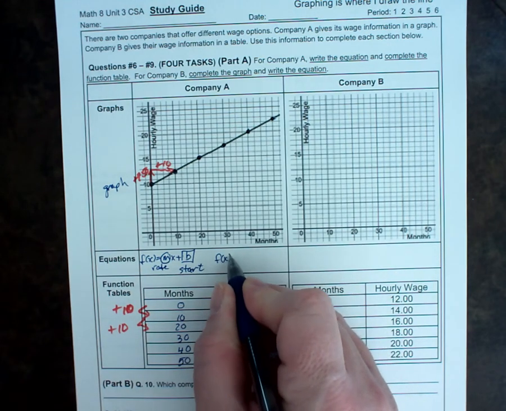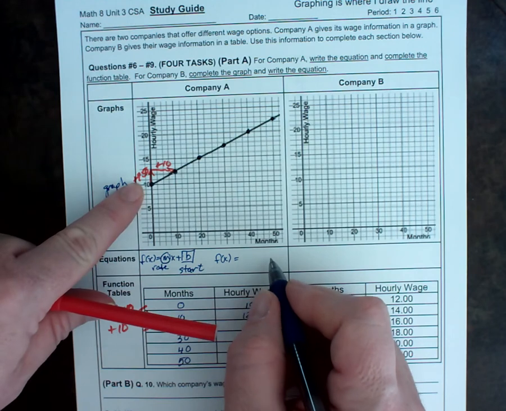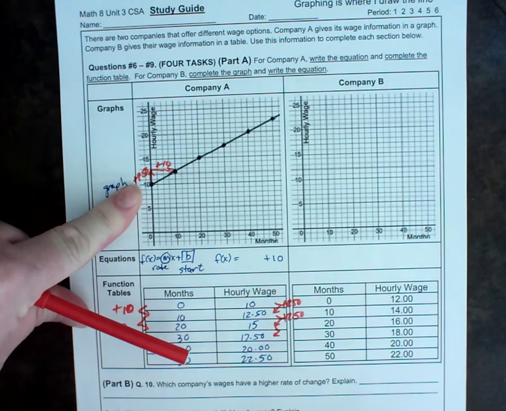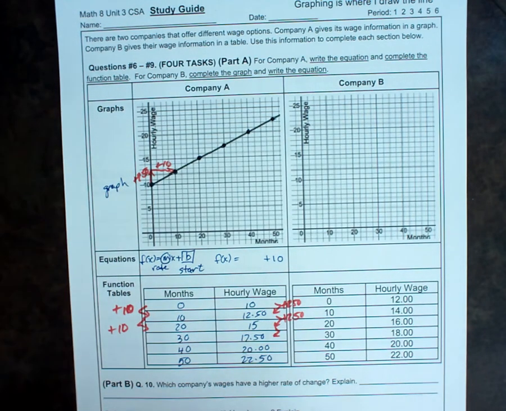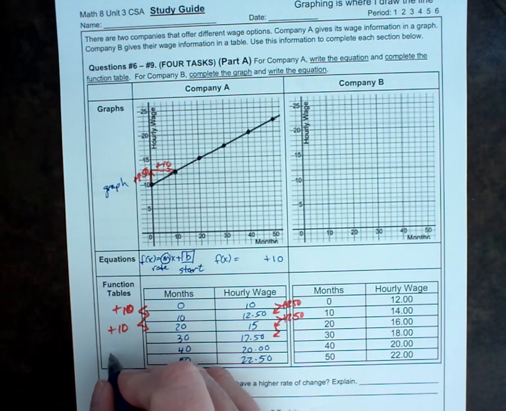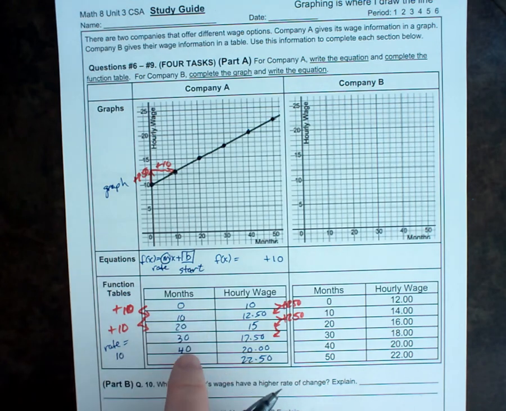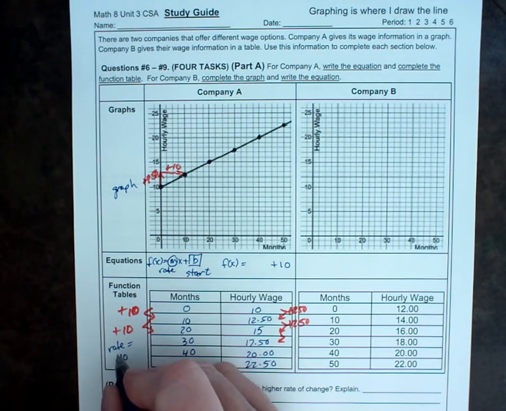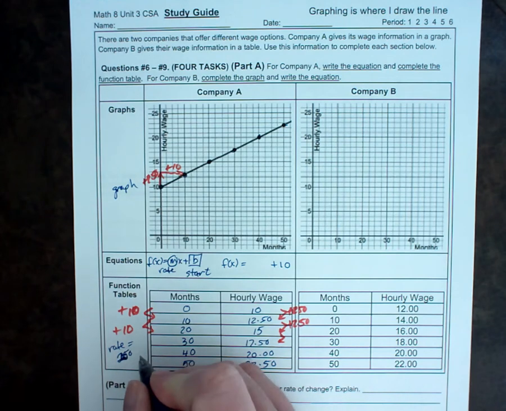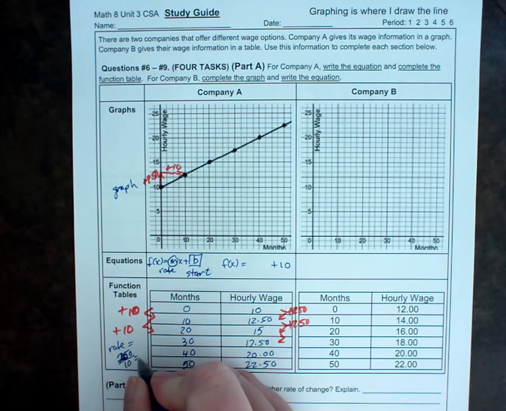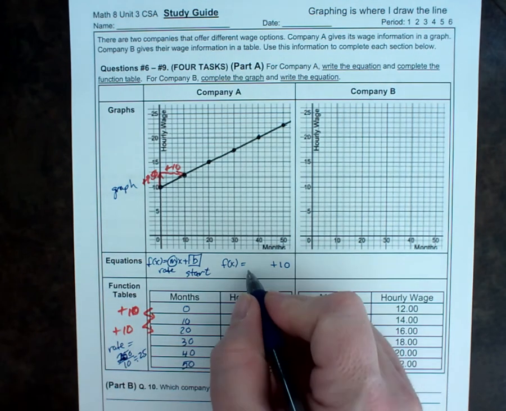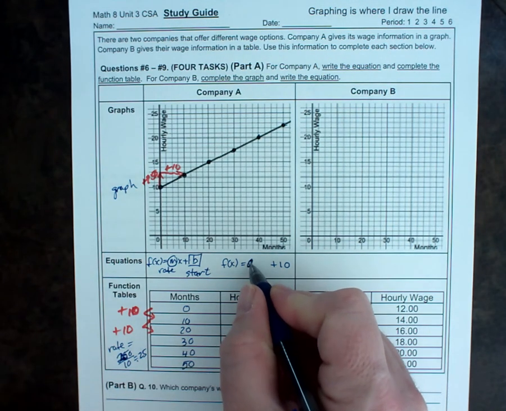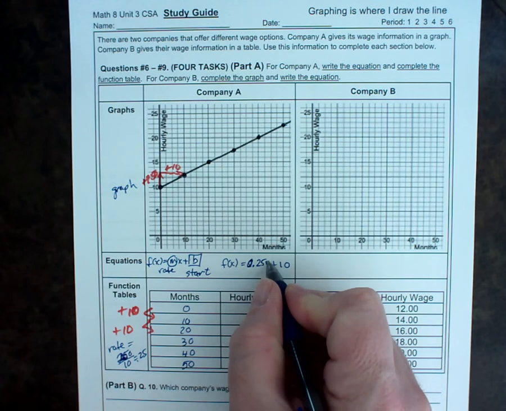f of x equals, let's start at the start. This one starts at plus 10. Now the rate is the change in y, so I'm sorry, it's 2.5 over 10, or 0.25. 0.25x.